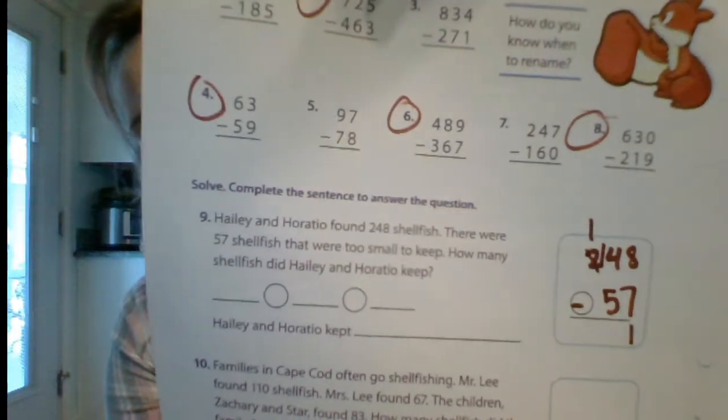8 minus 7 is 1. 4 minus 5. Oops, that's a problem. 5 is bigger. The bottom is bigger. We're going to have to borrow a whole set of hundreds. So mark out the hundreds and put 1, because 2 take away 1 leaves 1. And put a 1 in front of your 4. So it's now 14 groups of 10.